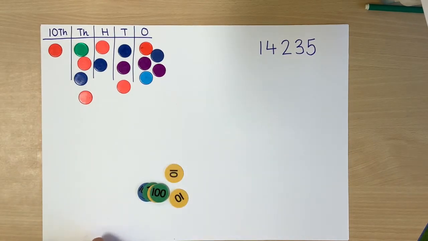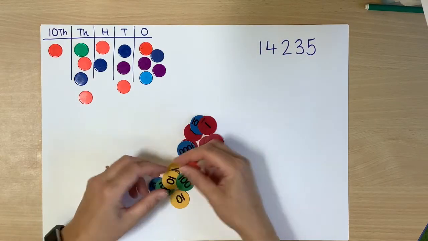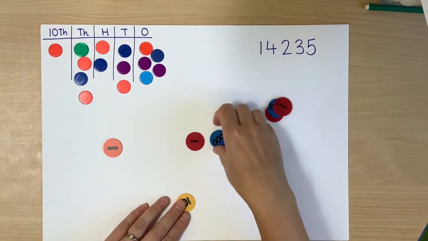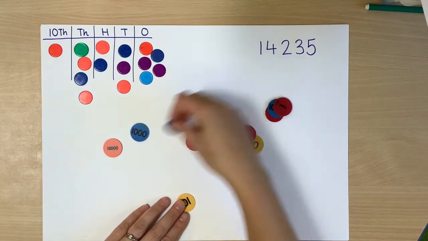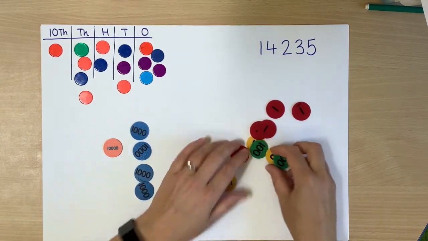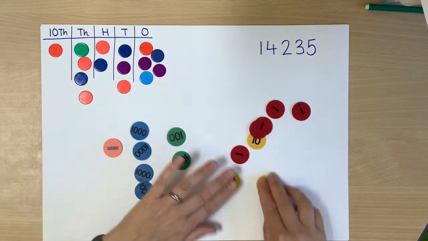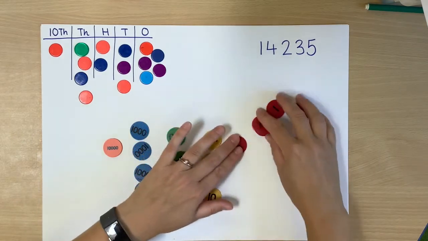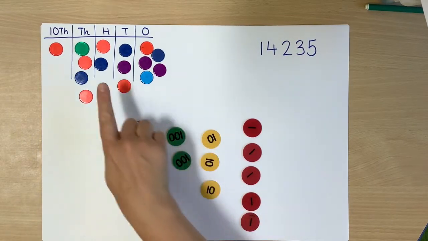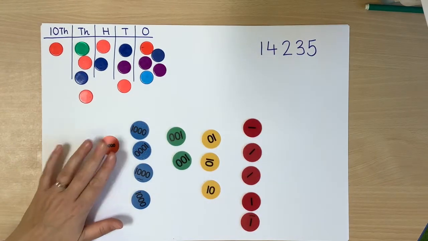We could also represent it using place value counters. So this time we don't need a grid because the value of the counters is written on them. But we would have 1 10,000, 4 thousands, 2 hundreds, 3 tens, and 5 ones. So those three are all representations of the same number.